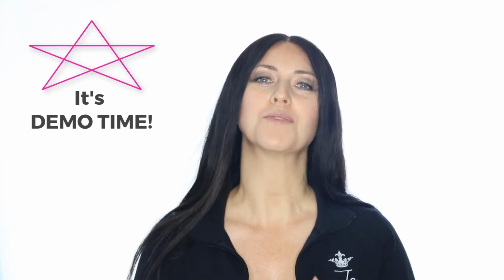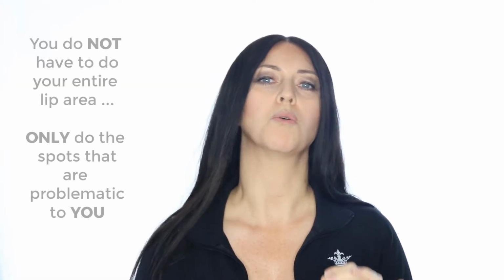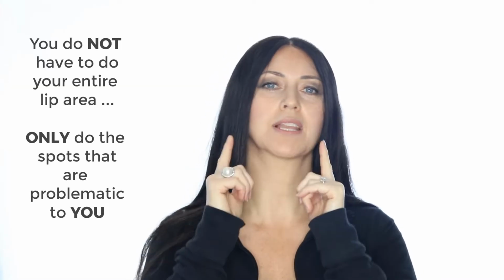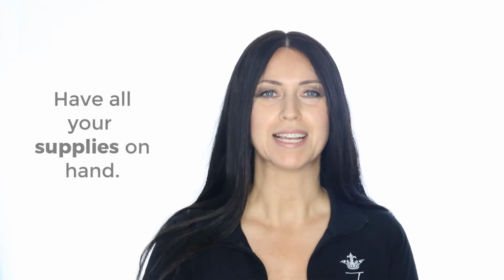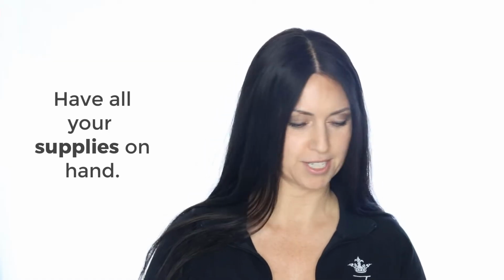Let me walk you through the process and demonstrate the application. And remember, you don't have to do your entire lip area as I'm going to demonstrate. If you only have a small area here that you want to work on your lip lines, that's fine. Or if you just want to work at the spot down here, you apply it where you need to. So let me make sure I have everything I need first.